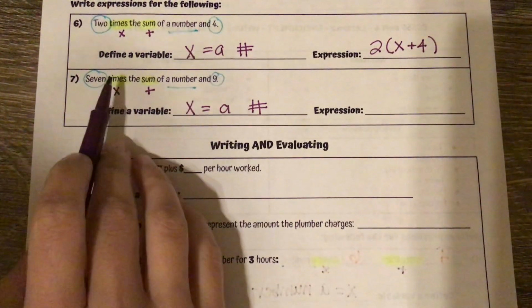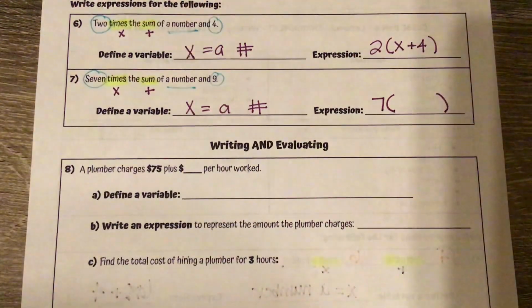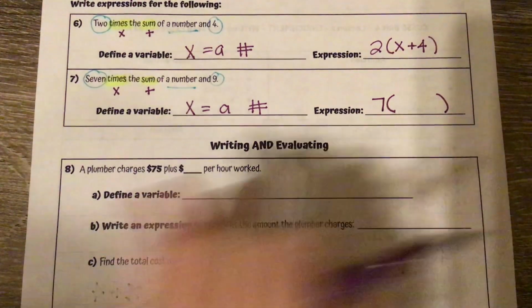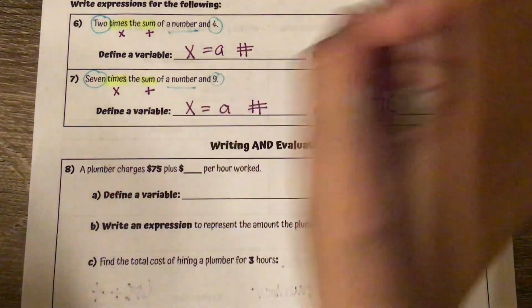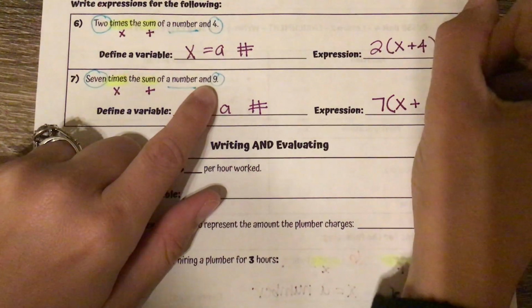We're doing 7 times the sum. So 7 is being multiplied by some unknown sum, which I'm going to do in parentheses. So it's 7 times that whole sum of that unknown number and, so plus 9.